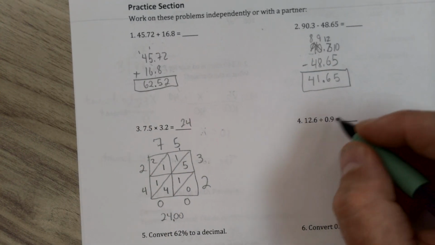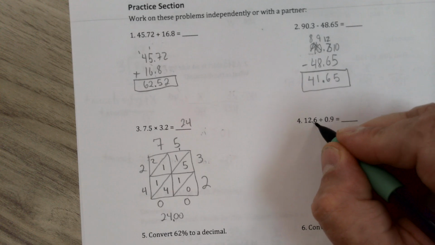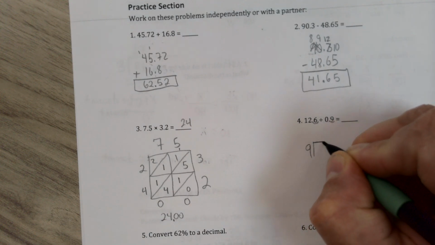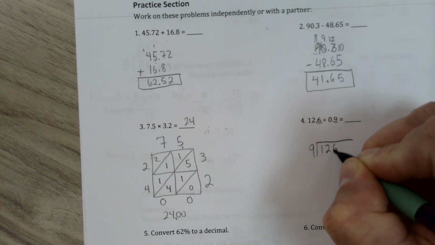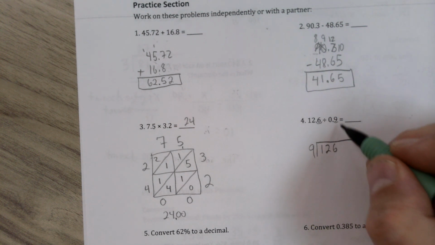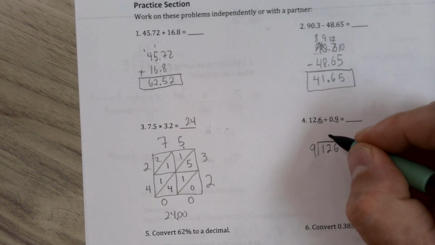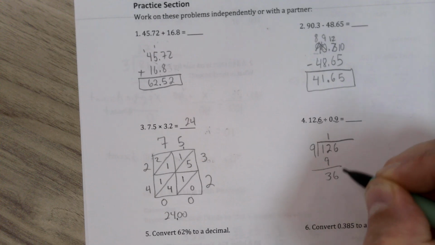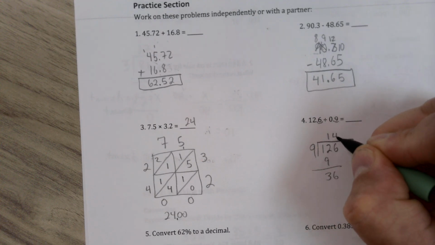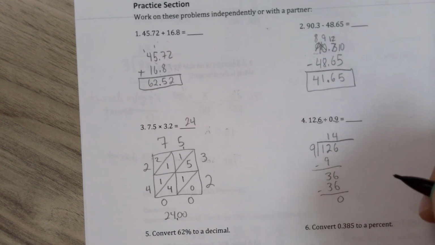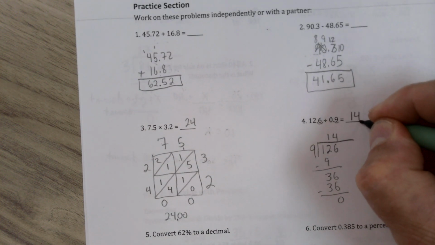And then for this one here, this is going to be division. Remember, we can move these decimals over, so we're really dividing 9 into 126. And we'll go ahead and do that process, but by moving those decimals, we don't have decimals anymore. 9 only goes into 12 once, and if I subtract, I get a 3. And 9 goes into 36 4 times. 4 times 9 is 36. So this does divide evenly, and 14 is your answer.